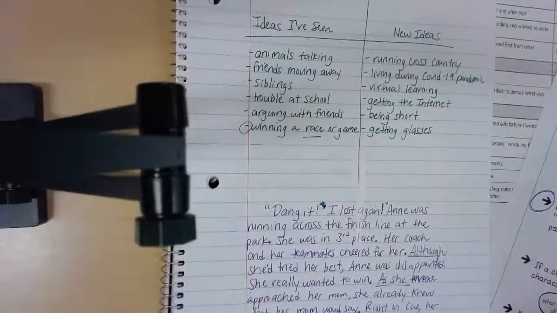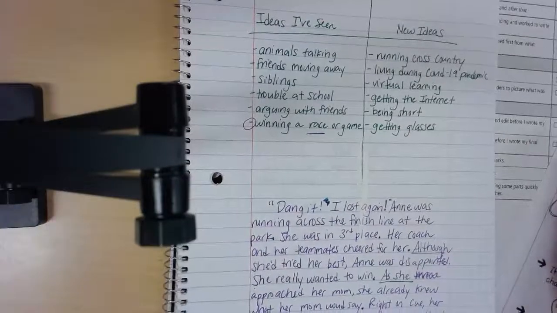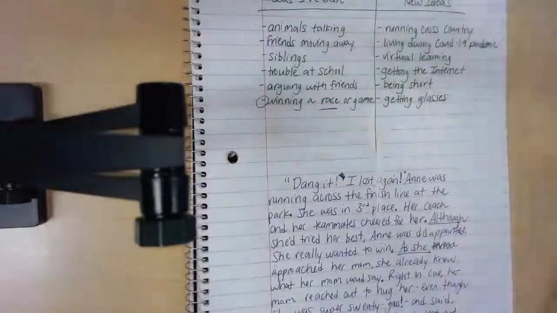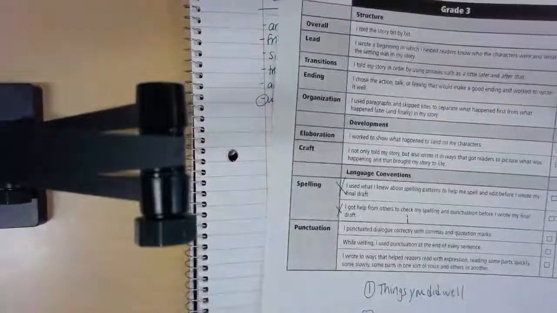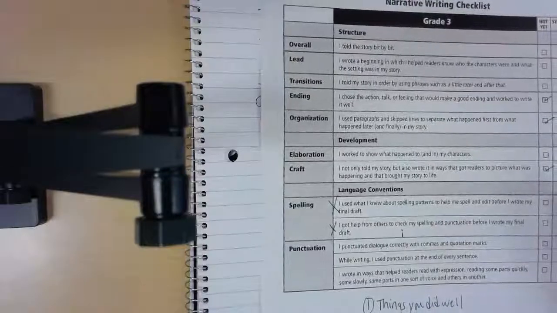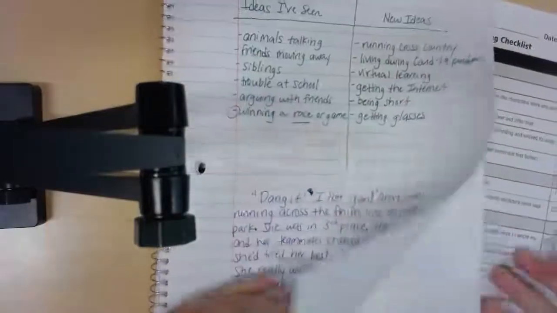So far in writing, we've thought about the kinds of stories that we'd like, we made our ideas, and then we started our story. After we started our story, we used our writing checklist just to see how we were doing, to give us an idea to make sure that we're following guidelines for how to write a narrative here at school. And then we started thinking about our main character.